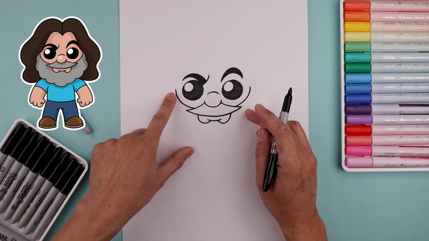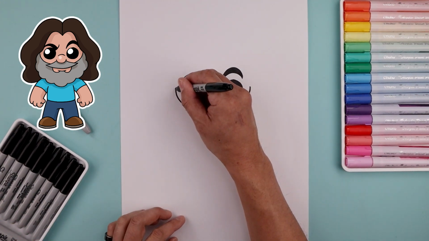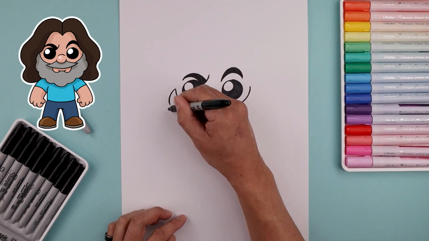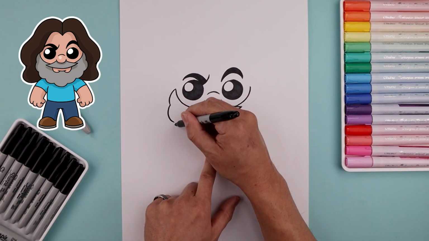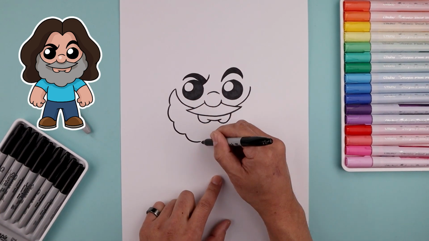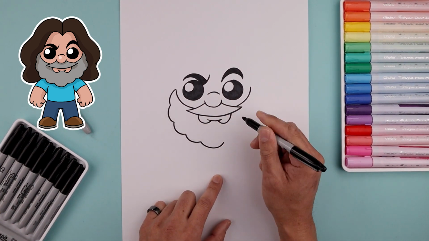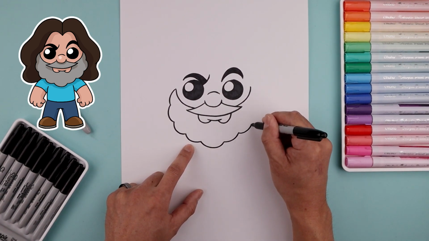Let's go back to the left side. We're going to draw a series of curves coming around the outside of the beard and then back up towards the right. So we start by going out and then down. Add another curve. Now I'm going to slowly work our way in towards the center. Add one in the middle. Now I'm just going to go over towards the right side, adding that same number of curves.